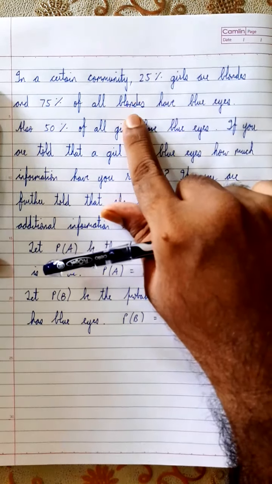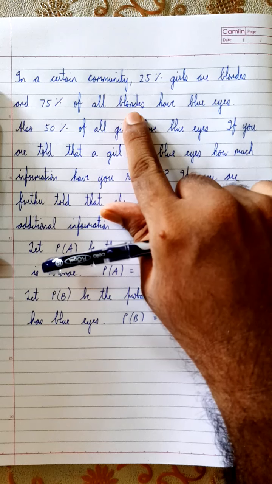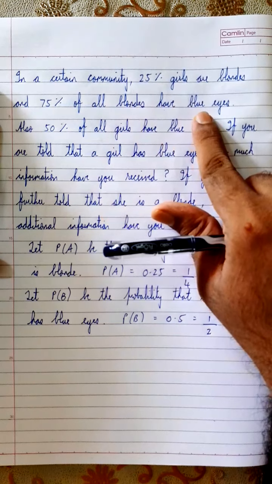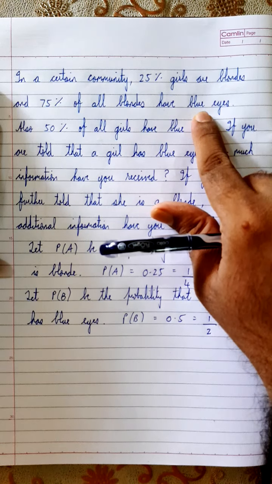So what is the condition over here? That the girl is blonde, okay? And what is the event over here? That she has blue eyes. So which means what is the probability that she has blue eyes after knowing that she is blonde? The condition is she is blonde, right?